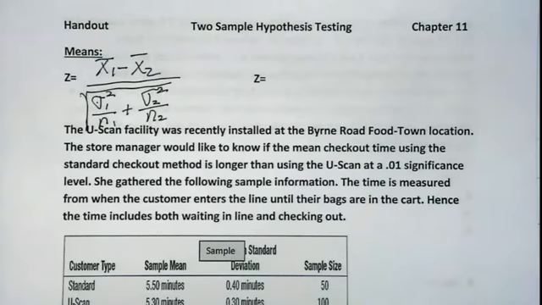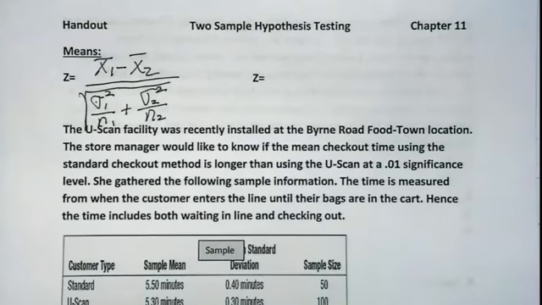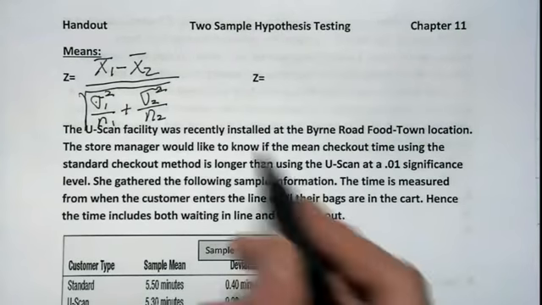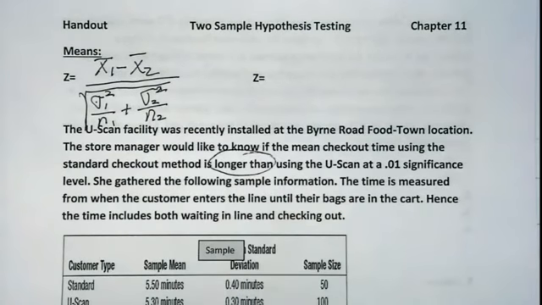Okay. Well, let's write our null and alternate. We have to look for a key word: longer than. So, a little bit different notation. We want to know if the standard method is longer, greater than the U-scan method. If it's greater than there, it's less than there. Step 2, at the 0.01 level.